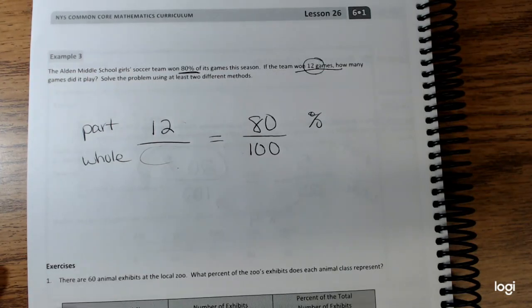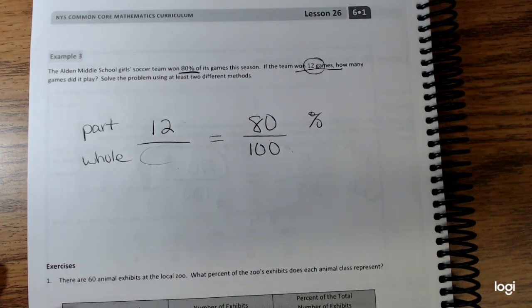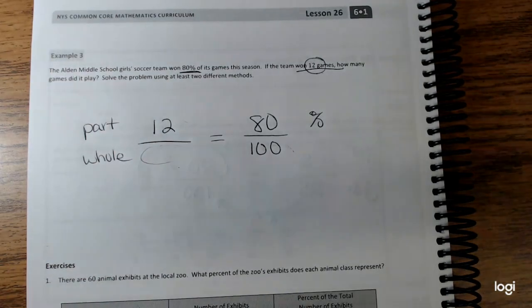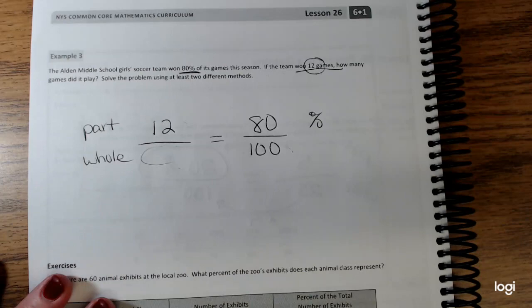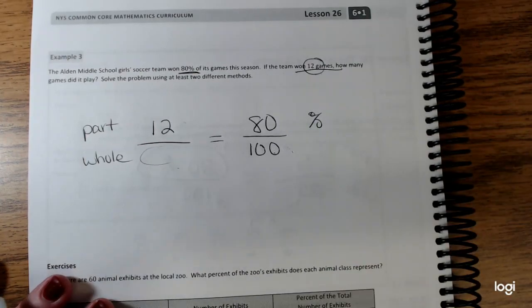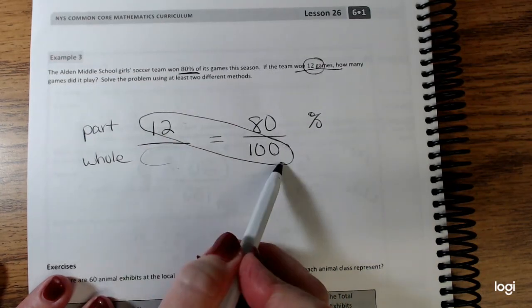Solve your proportion. How can you solve this one? Some of you are going to cross multiply and divide. Some of you are going to maybe see other ways you can solve it. So let's see. I don't really think 12 goes into 80 very easily, and I could reduce this, but I'm going to go ahead and do this just in case some of you forgot how to do this. Cross multiply.